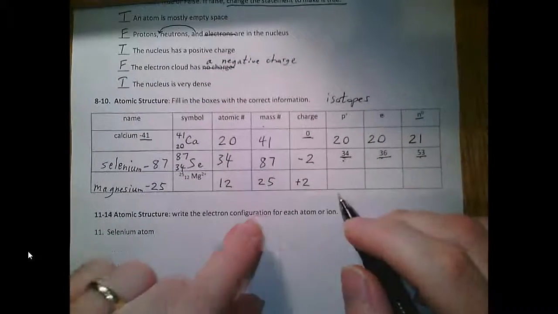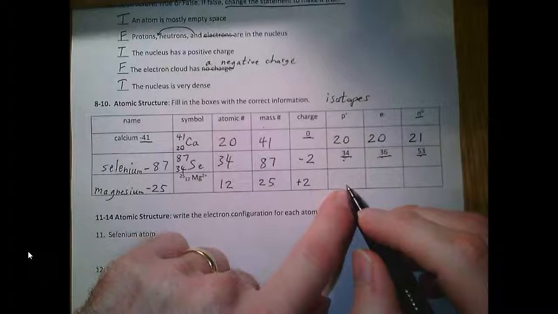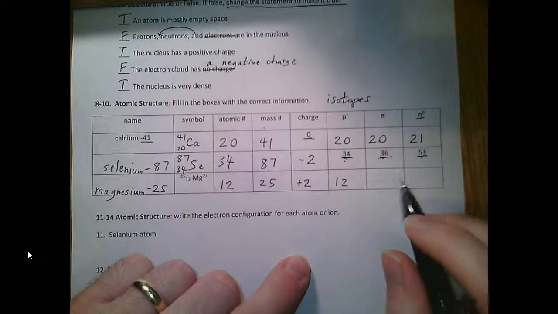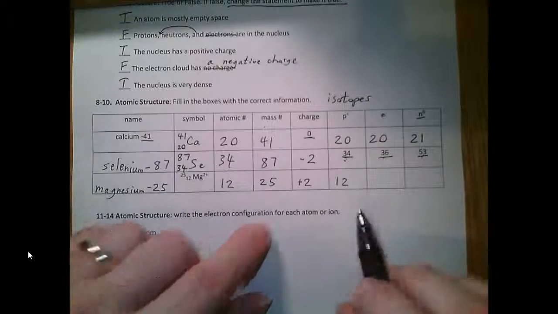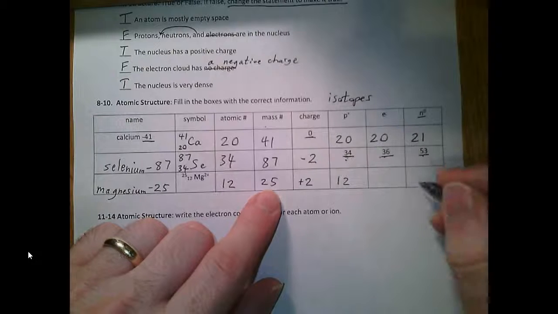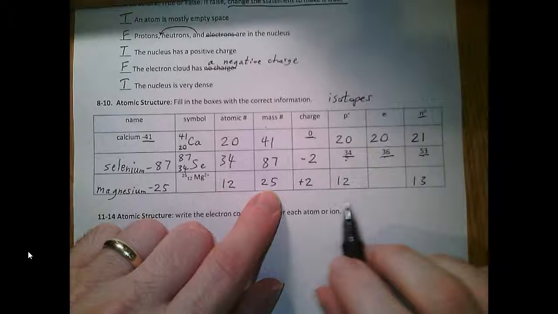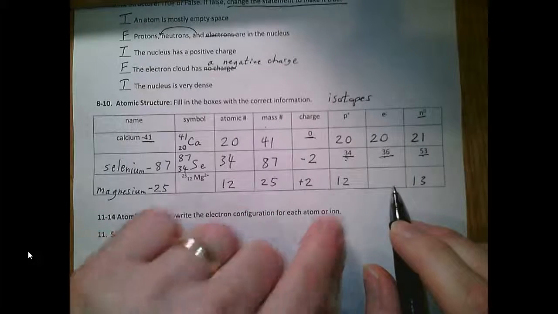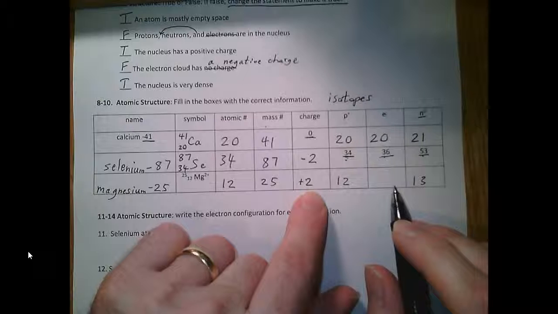Then I've got my protons. That's always going to be the same as the atomic number. So 12. The neutrons, I find that by subtracting. 25 minus 12 gives me 13. And then right here, my electrons. To find that, I need to look at the protons and the charge.